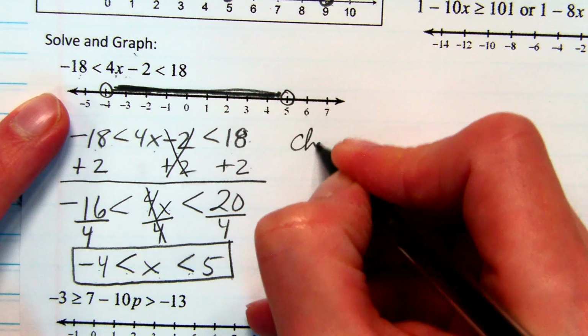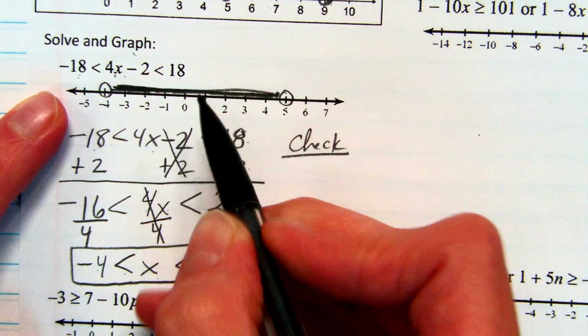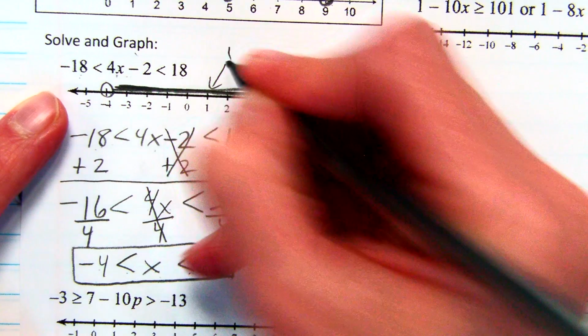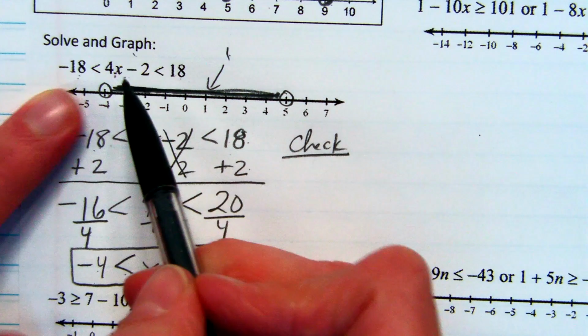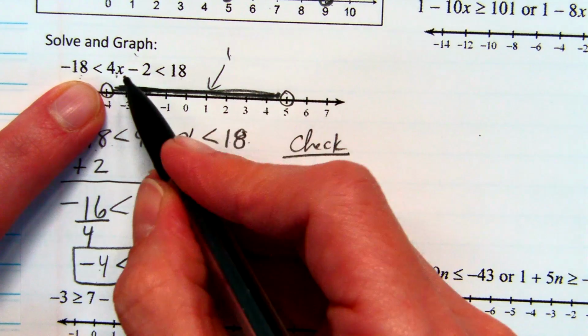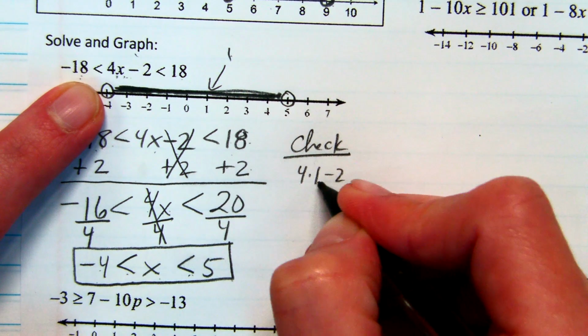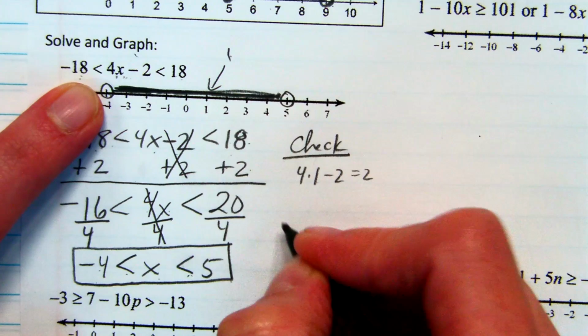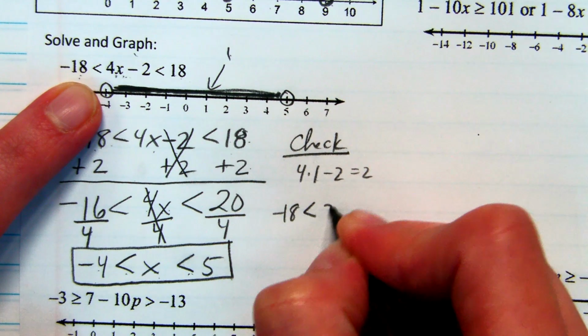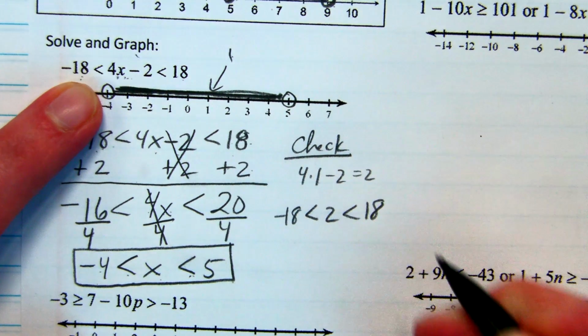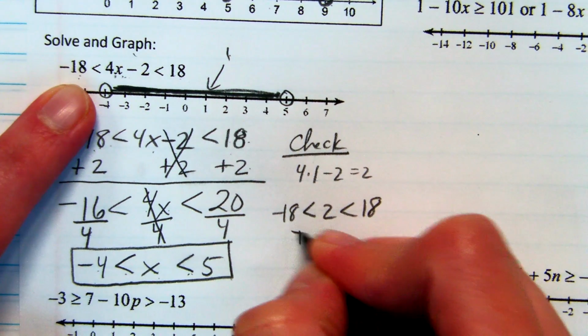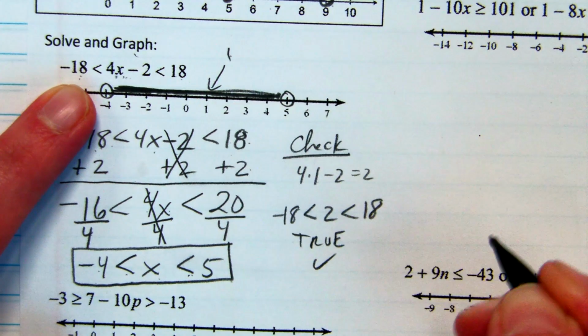And you could check that. I'll just show you on this first one. Let's say I pick 1. Okay, let's see if 1's part of my solution, and I put it in here. I would have 4 times 1 minus 2, which would be 4 times 1 is 4 minus 2 is 2. So if I put that in there, negative 18 is less than 2 is less than 18, I can see that that is true. It checks out.